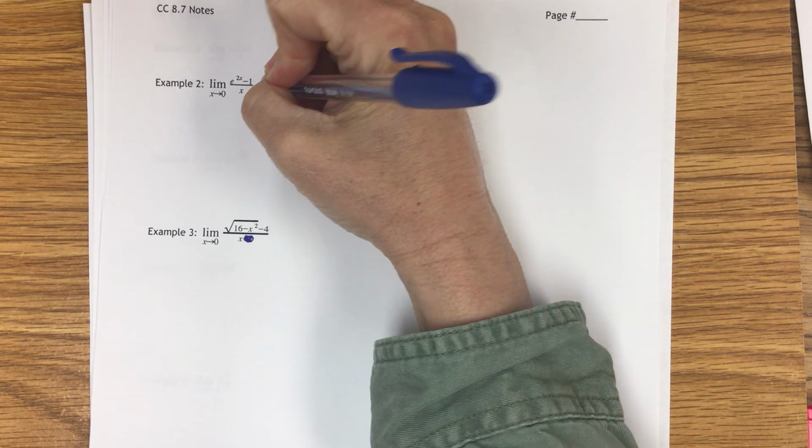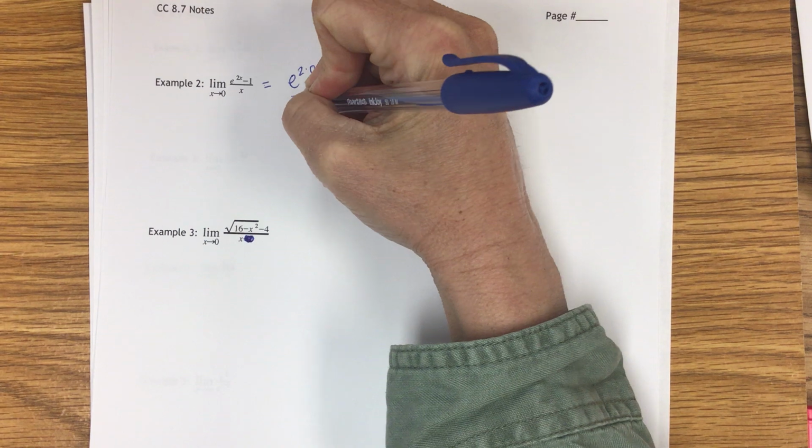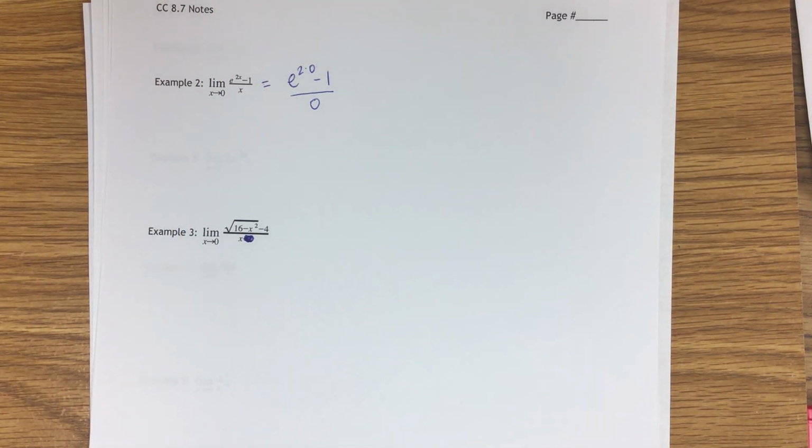For example 2, we'll try to do the limit as x goes to 0 of (e^(2x) − 1) over x. I would always recommend starting a limit by attempting substitution. Whether you write it down or try it in your head, sometimes all you have to do for a limit is substitution, which means plug in the number. It works. So we'll try this one first.